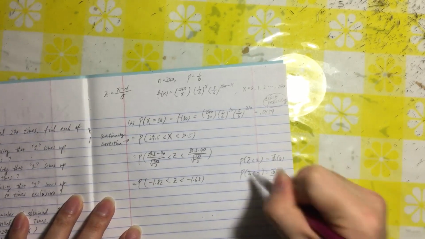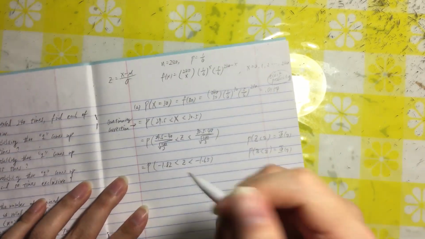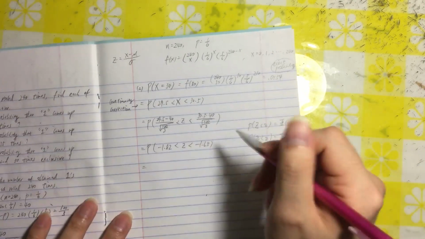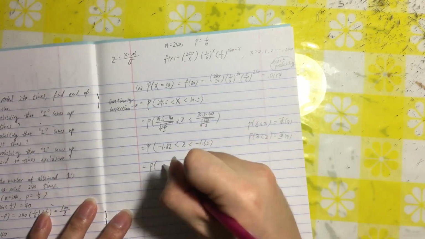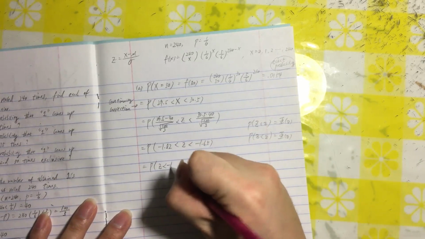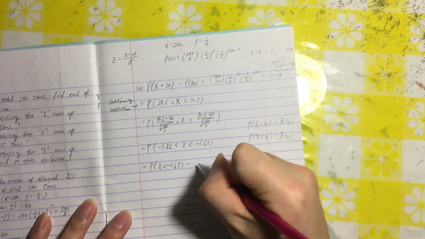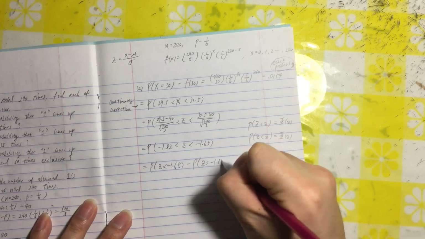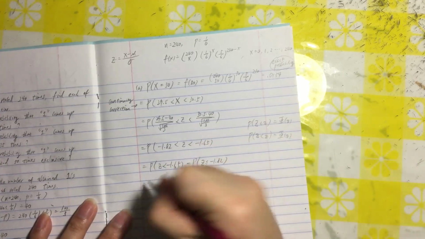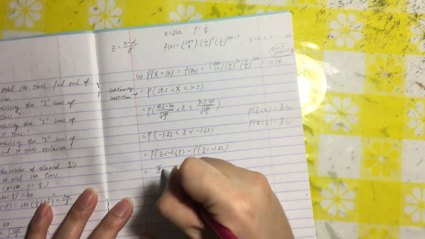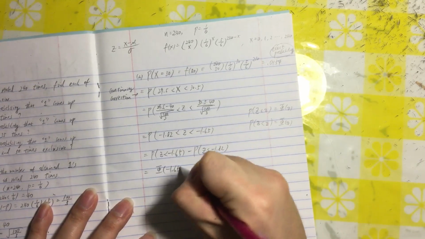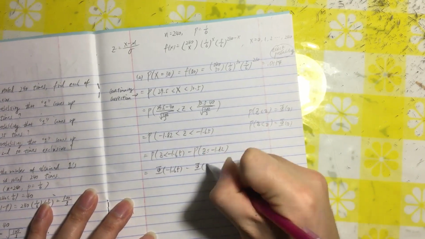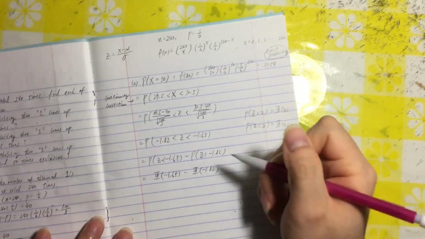So this probability can be rewritten as probability that z is less than negative 1.65 minus probability that z is less or equal to negative 1.82. That's phi of negative 1.65 minus phi of negative 1.82.